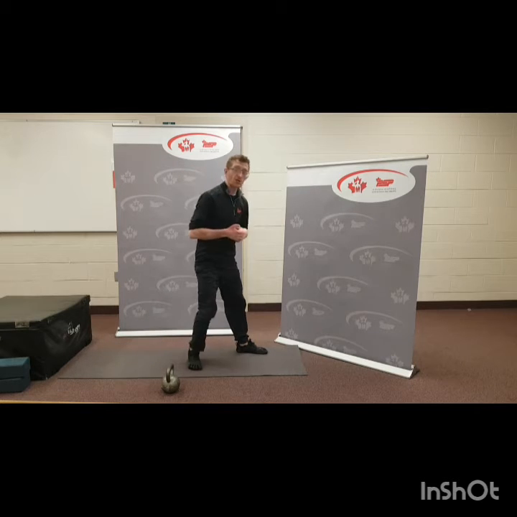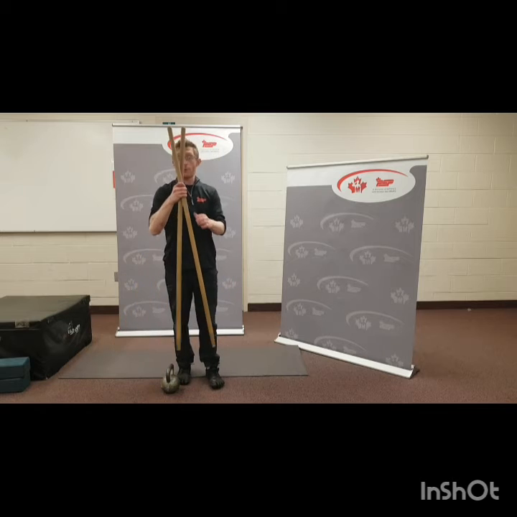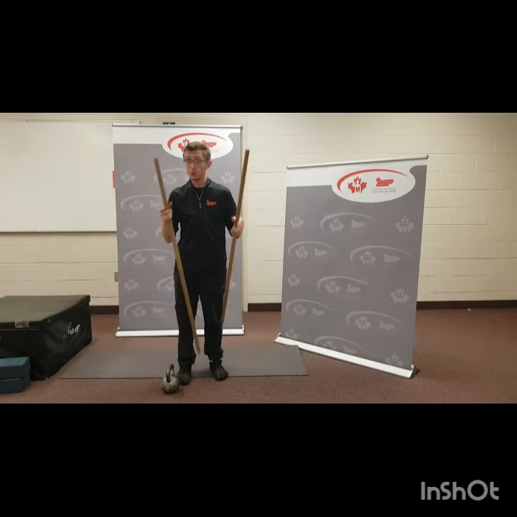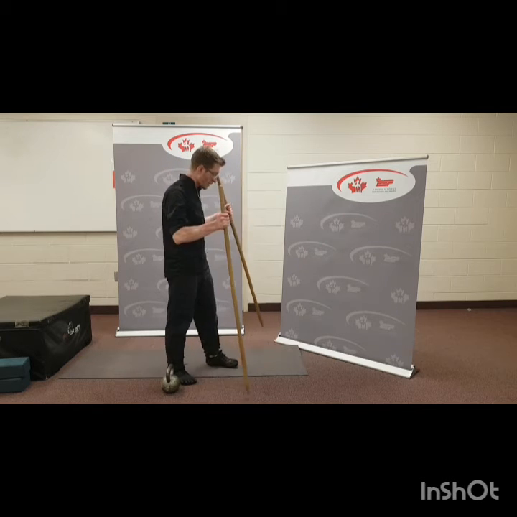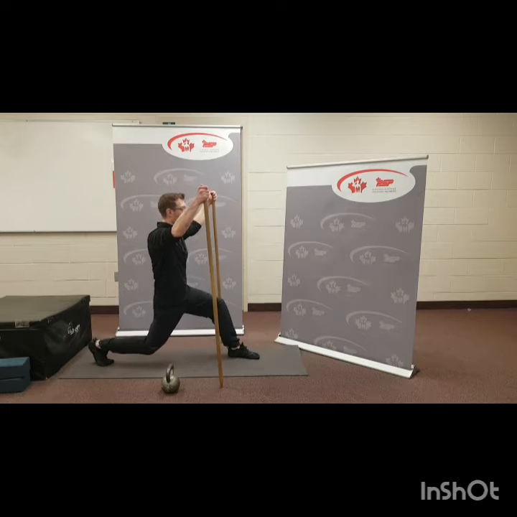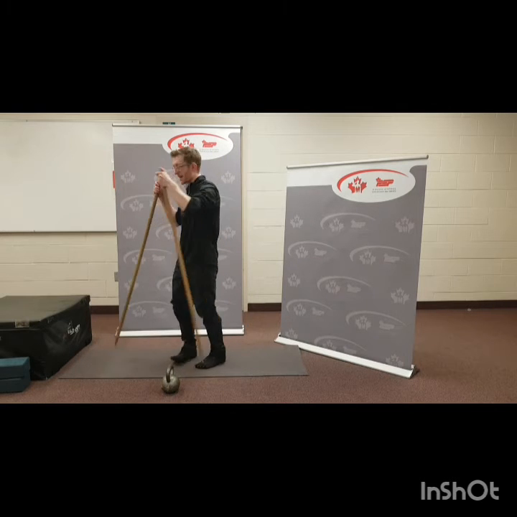Again, especially if you're still trying to learn this movement, use your regressions, so give yourself as much stability as possible through external support. Nice big step back. Focus on just traveling in a straight line up and down. Do a couple reps on the other side here as well.